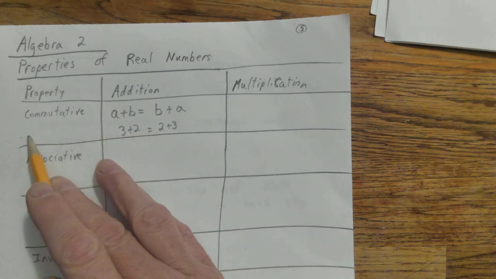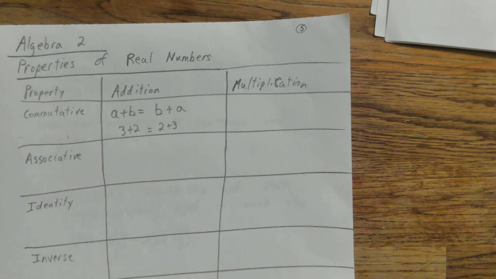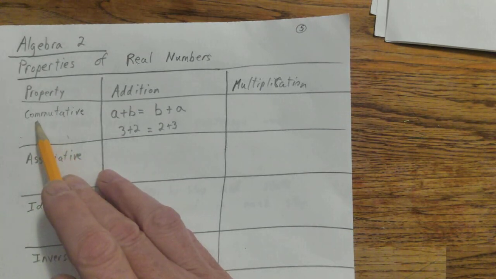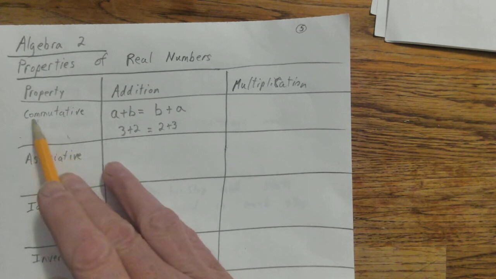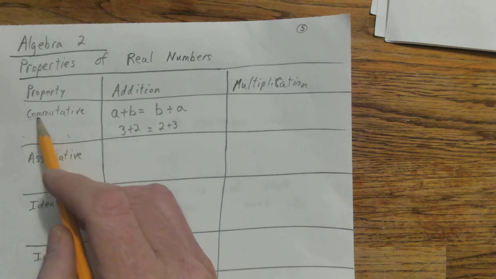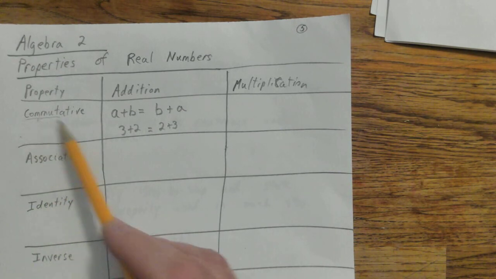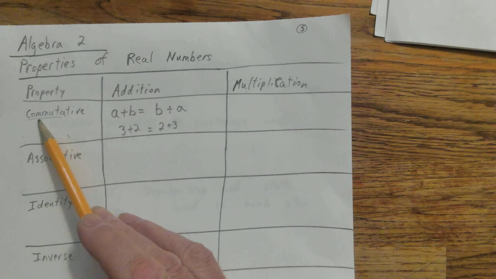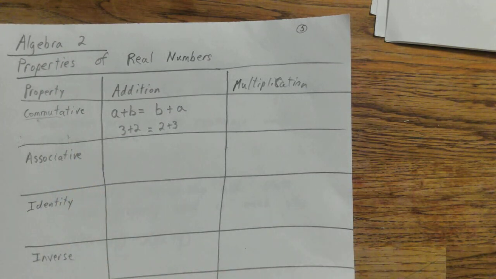I just think of my commute from Reynoldsburg to Watterson. That distance going to work is the same as going back home. And that's how I kind of remember the commutative property. The distance from home to school is the same as from school to home. My commute.